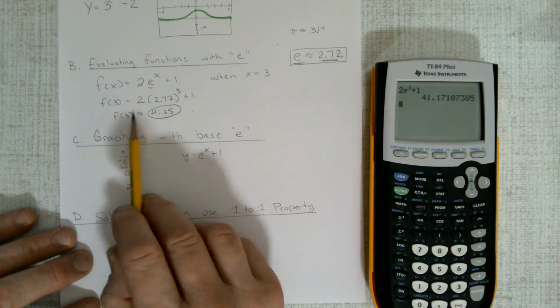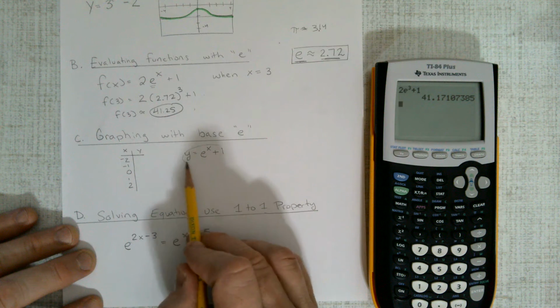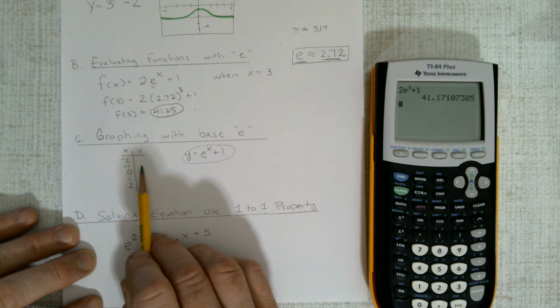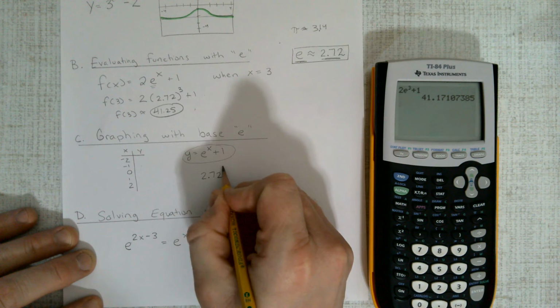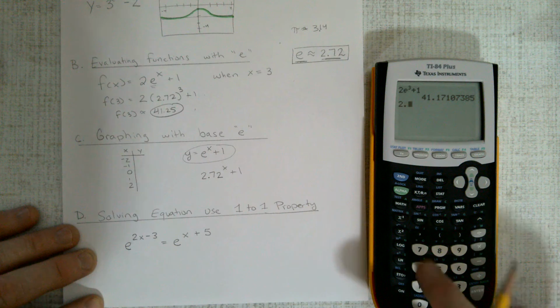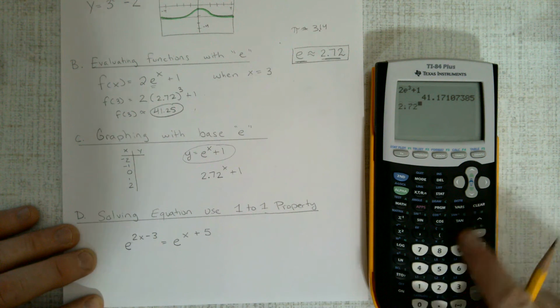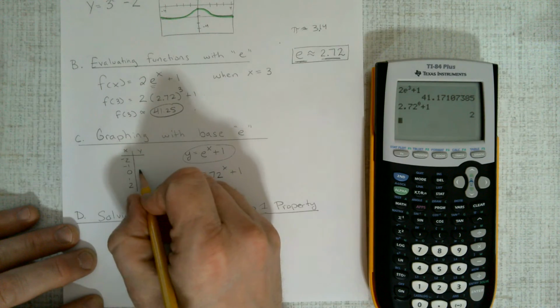Alright, and now part C, we want to be able to graph with base e. Well, it's the same thing. We have this equation right here, and we're going to make this table. And I'm just going to do 2.72 and do the exact same thing we did yesterday. 2.72 raised to the 0 power plus 1. Outputs 2.